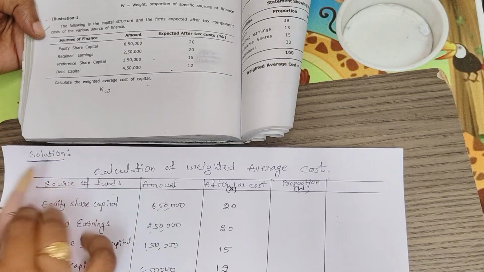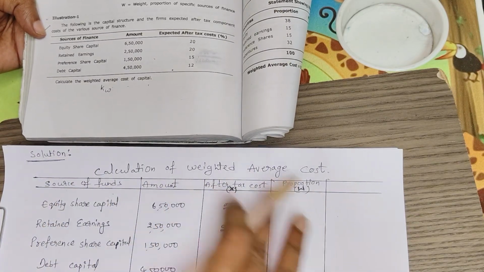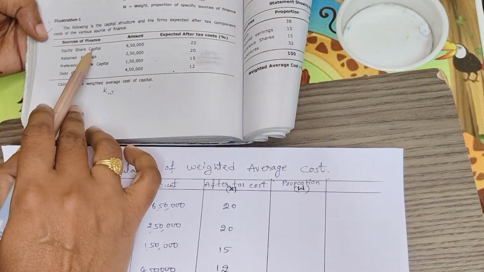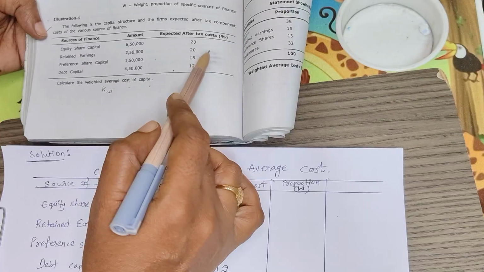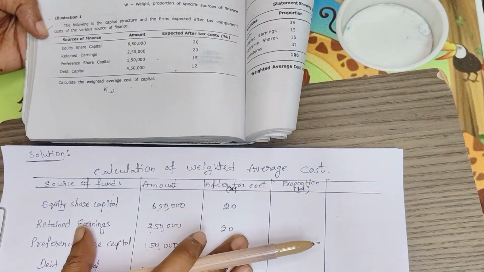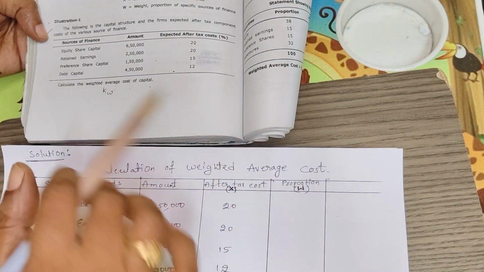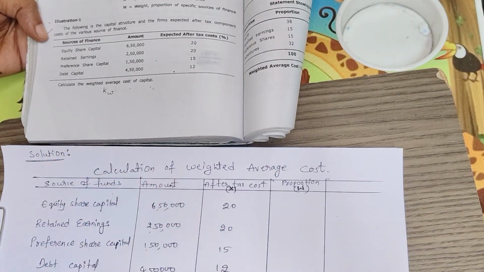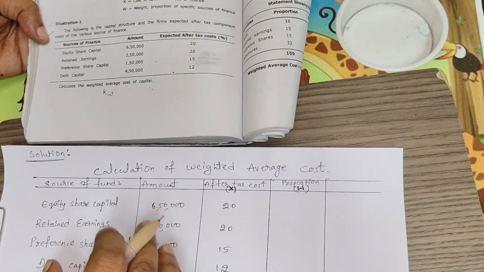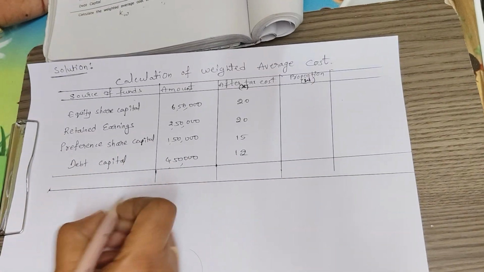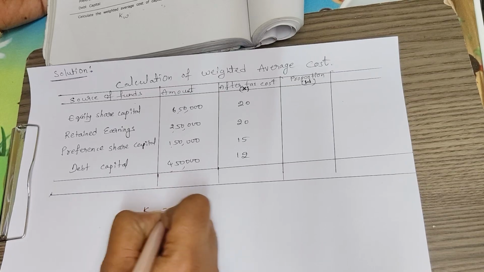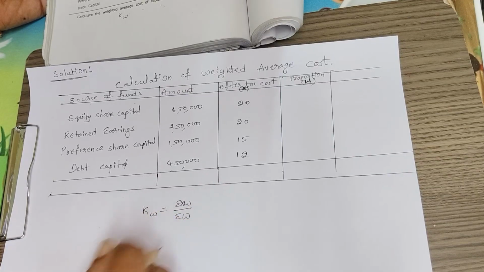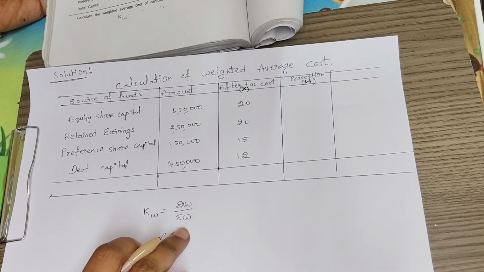In our solution, this is the calculation process: calculation of weighted average cost. The source of finance, amount and after-tax cost are already given, and these three columns you need to copy into the solution as they are. After that, what should we calculate? The weighted average cost of capital. The formula is KW is equal to summation of XW divided by summation of W. So I am writing it here. This is the formula to calculate weighted average cost of capital.